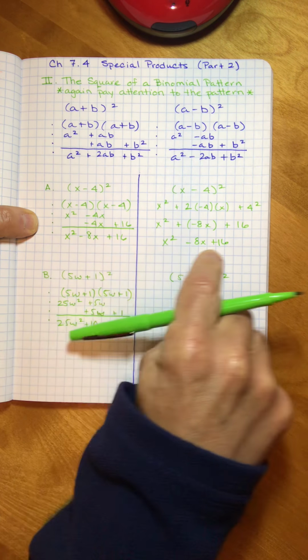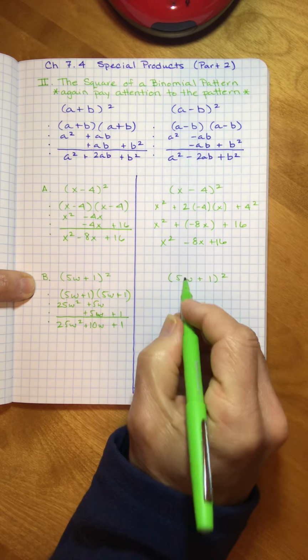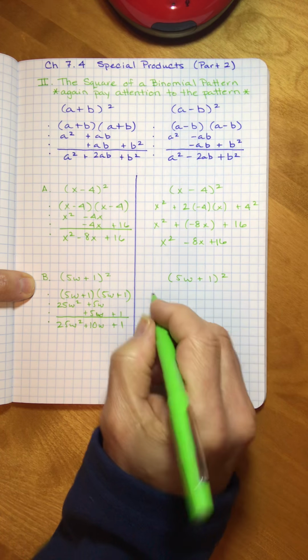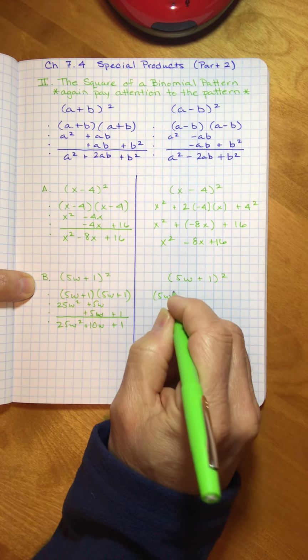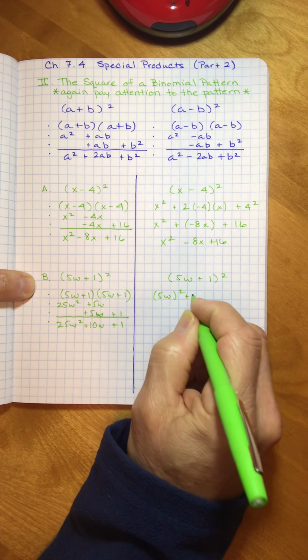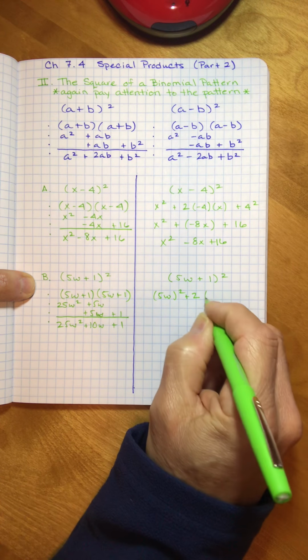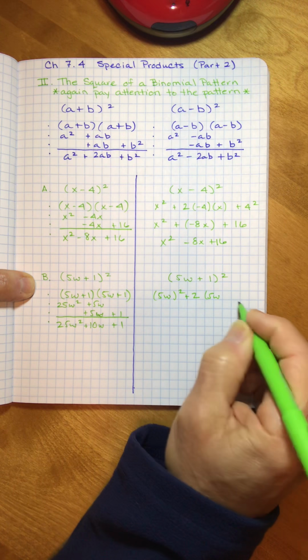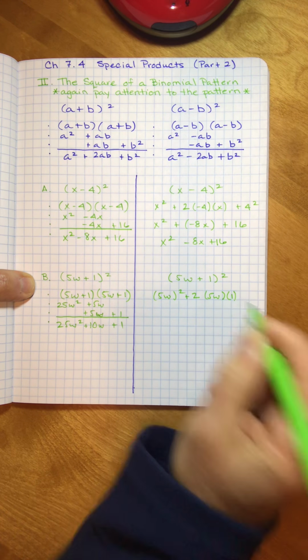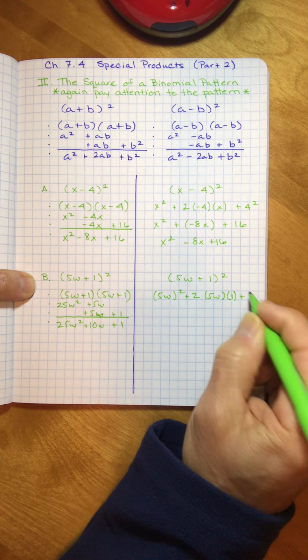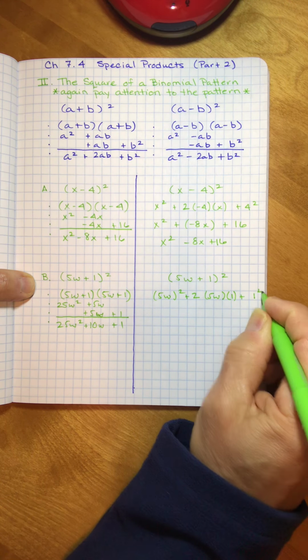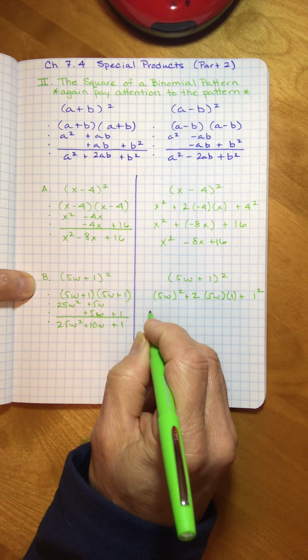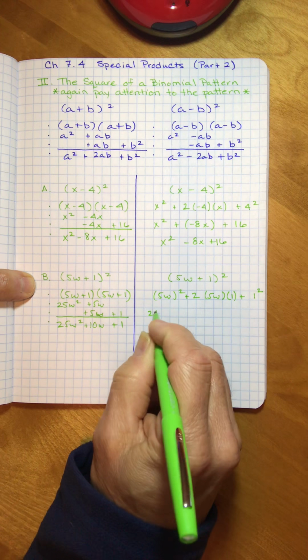Look at that. Okay, so again, the quantity 5w squared plus 2 times 5w, which is one of the factors. The other factor is 1. And then the last factor is also 1. So 5 squared is 25.